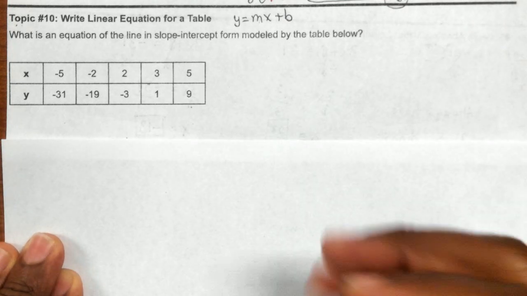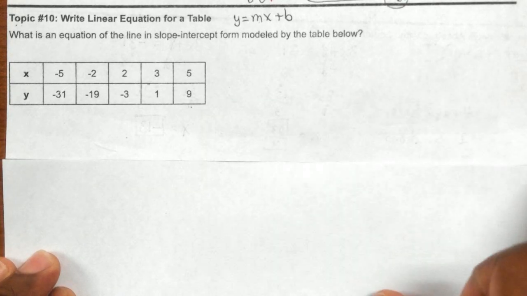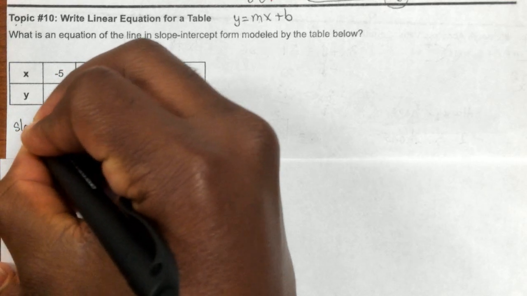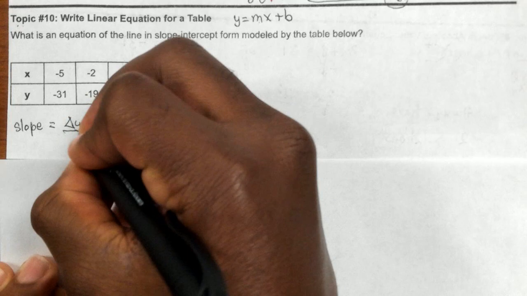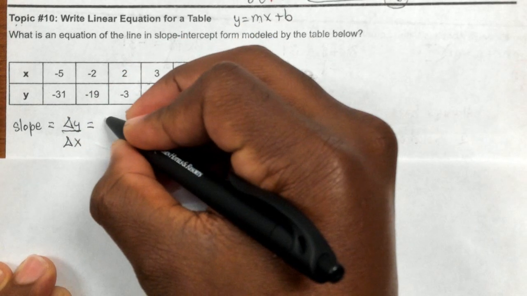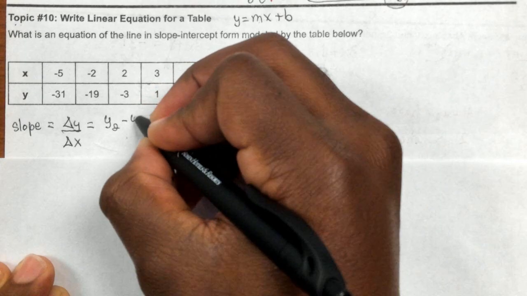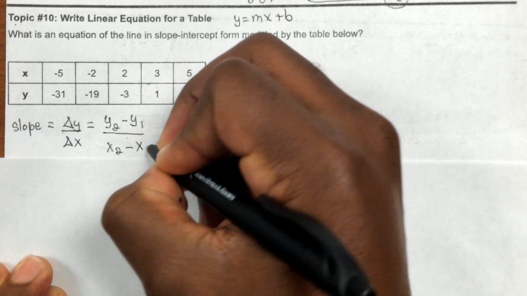So how do we find slope? Well, whenever you have a table, you need to use the formula for slope. The formula for slope can be found by doing the change in your y values over the change in your x values, which is the same as just y2 minus y1 over x2 minus x1.